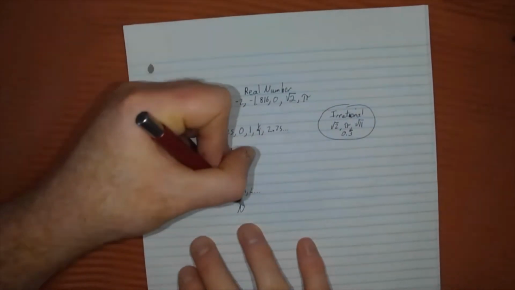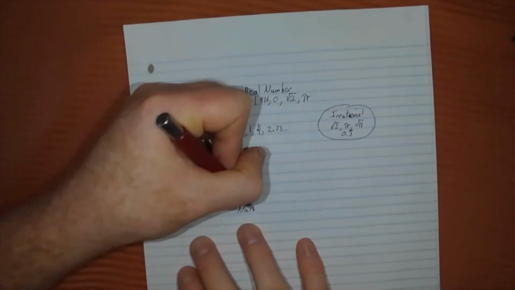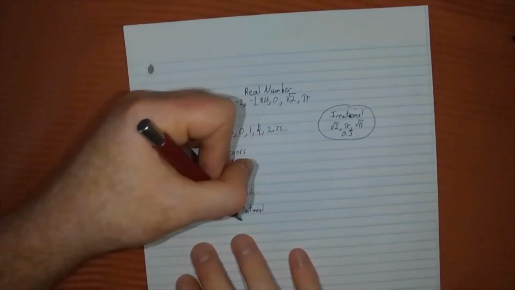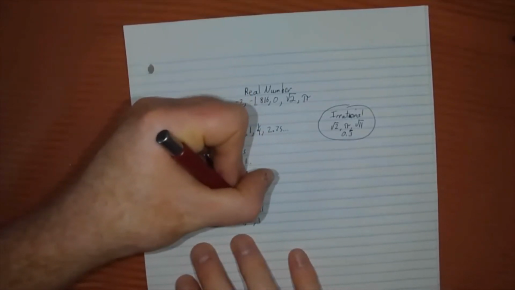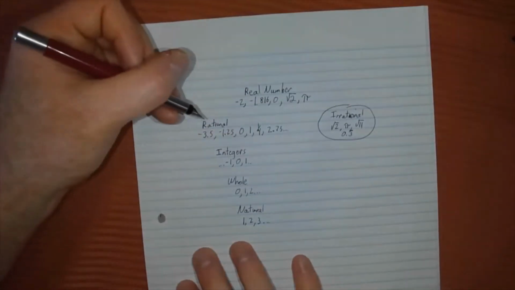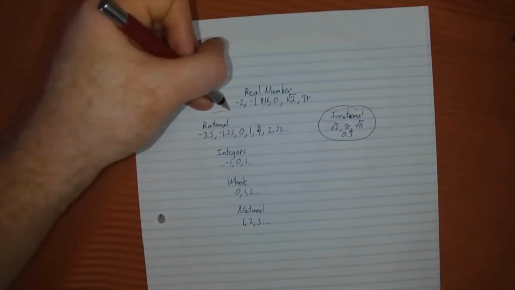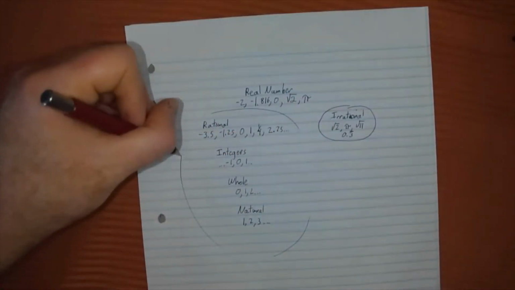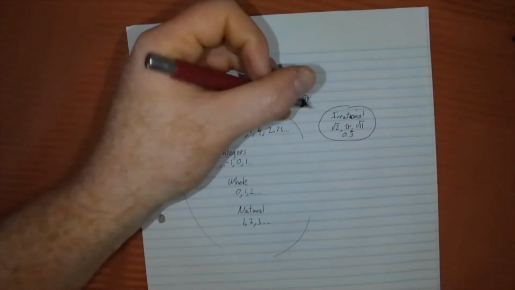And we can break whole numbers into natural or counting numbers: 1, 2, 3, dot, dot, dot. So inside rational numbers, we have all of these things that are their own subsets.